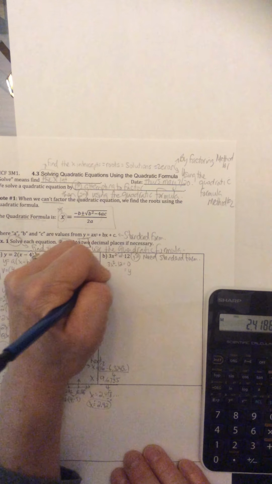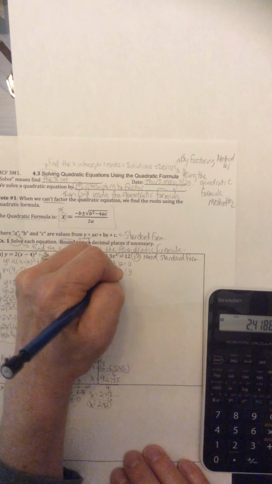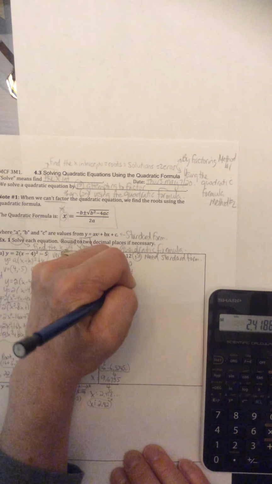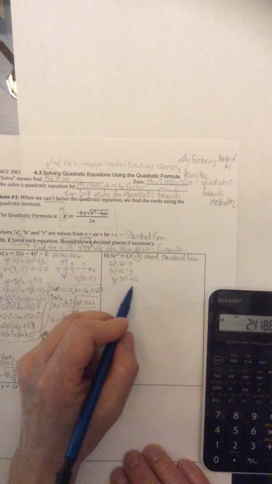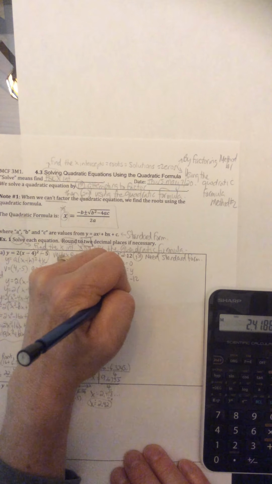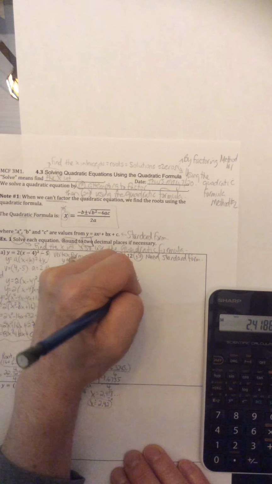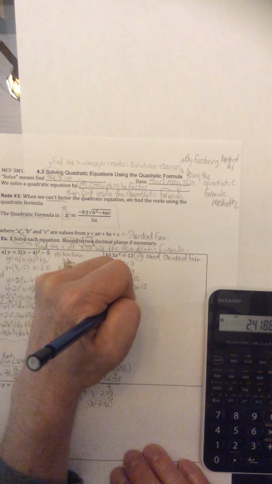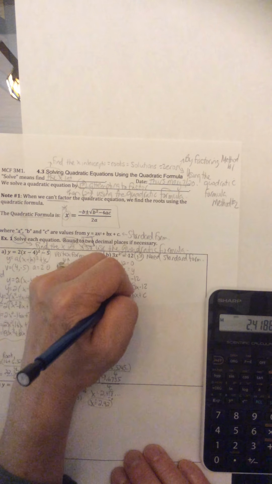Well, that's the same as this being y equals 3x squared minus 12. And I can change the order so that my brain recognizes it. Y equals 3x squared minus 12. Now some people might say, well, you don't have a bx there. So this is the same as y equals 3x squared plus 0x minus 12, where y is equal to ax squared plus bx plus c. Okay, so a is 3, b is 0, and c is -12.